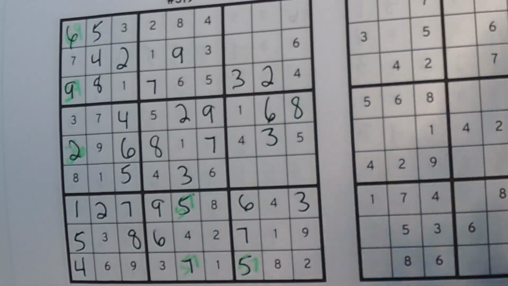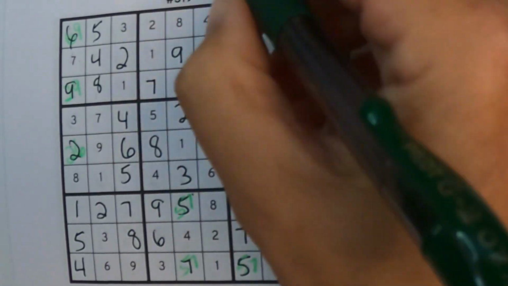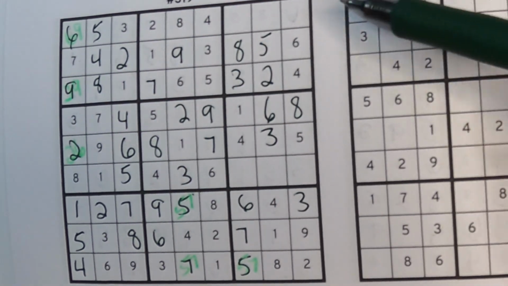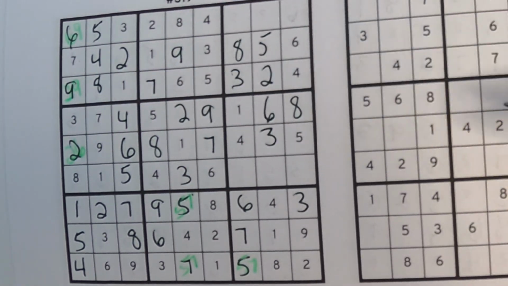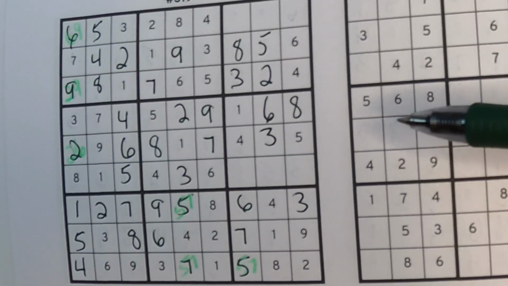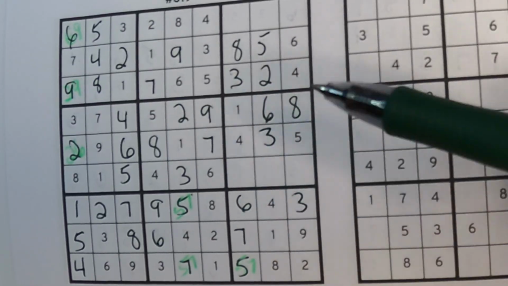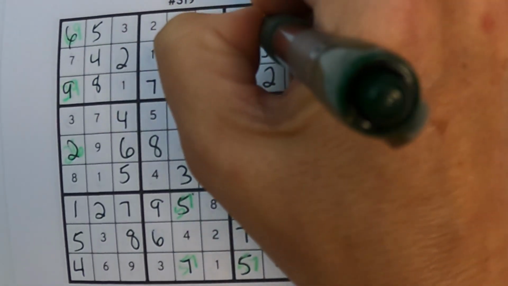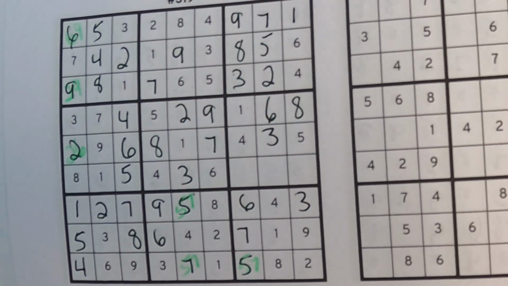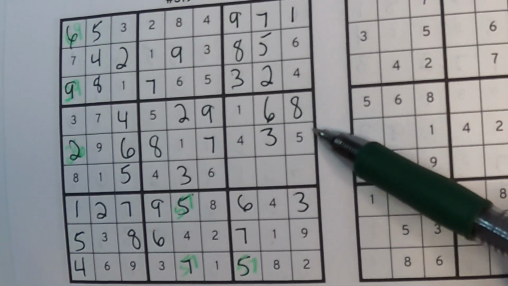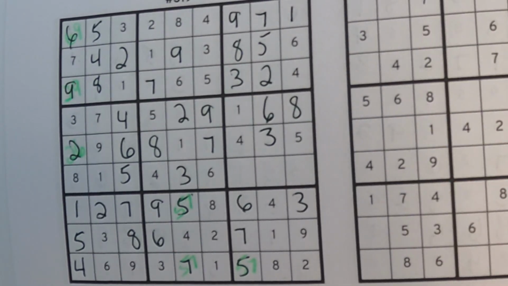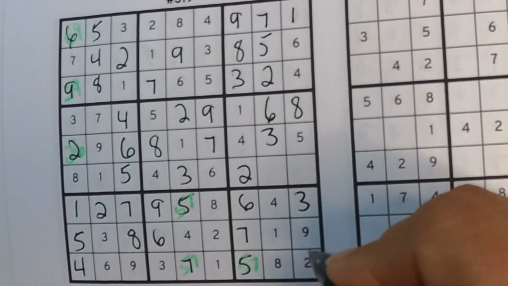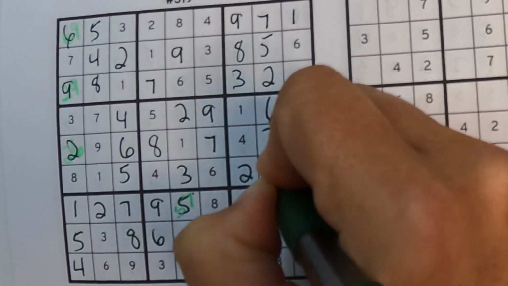For this row, we're missing 5 and 8. We've got the 8 here, so 5, 8. For this box now, we're missing 1, 7, and 9. We've got 1 and 7 here, so this is our 9. 1 here, so 7, 1. And for this box, we're missing 2, 7, and 9. We've got the 7 and 9 here, so this is our 2. 9 here, so 7 and 9.